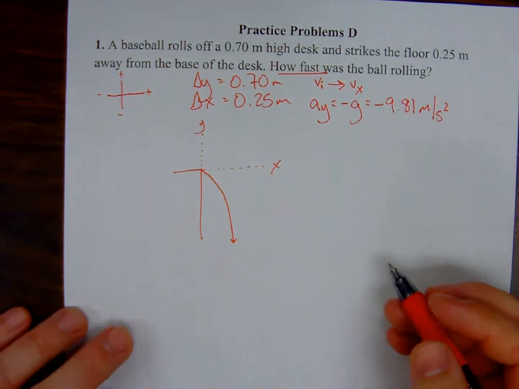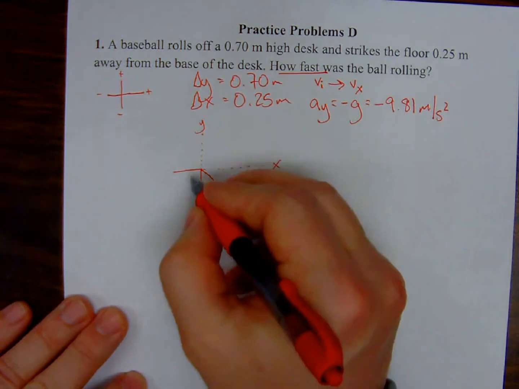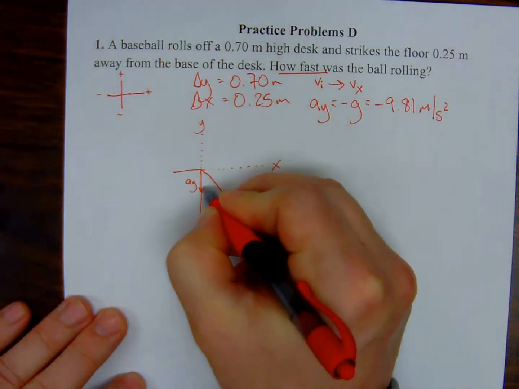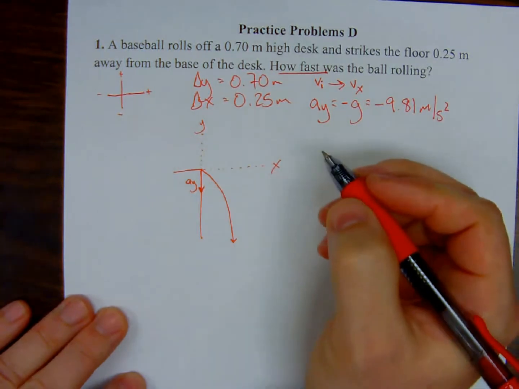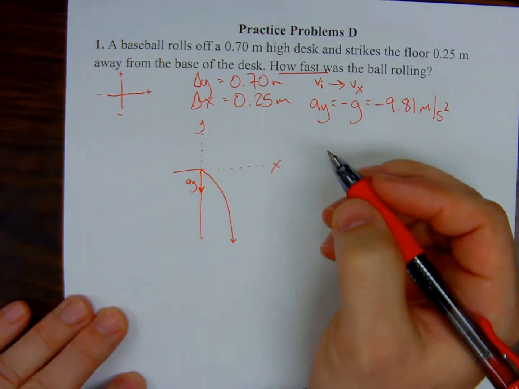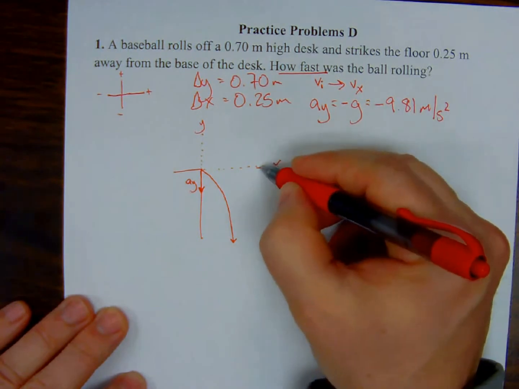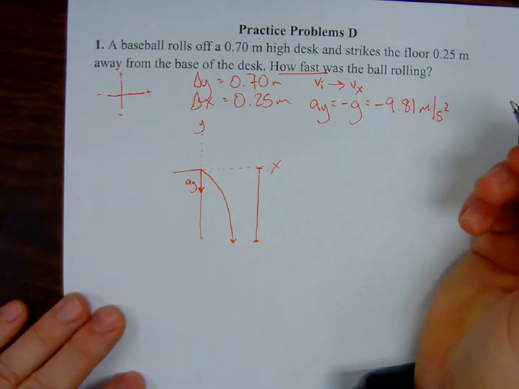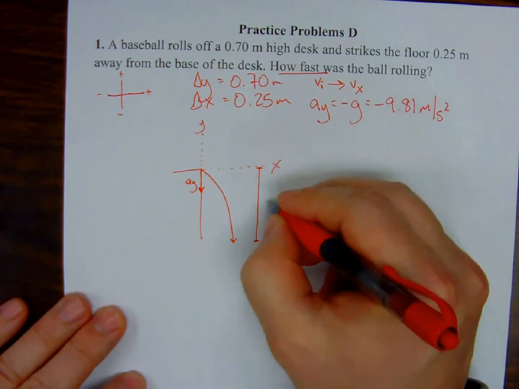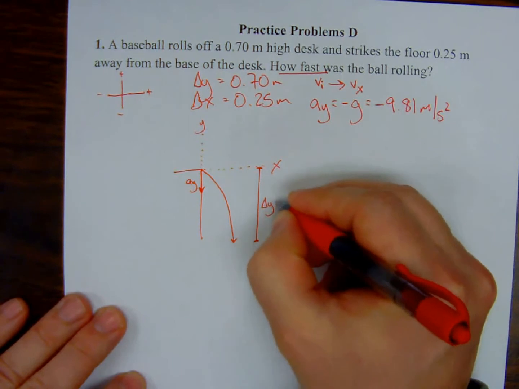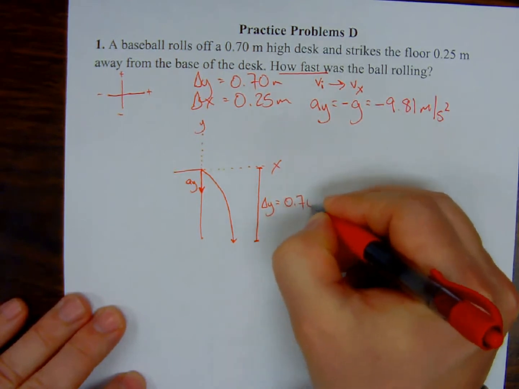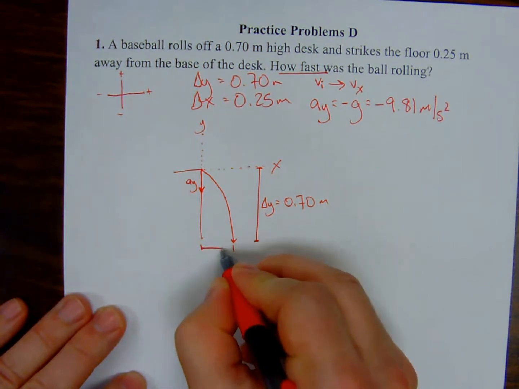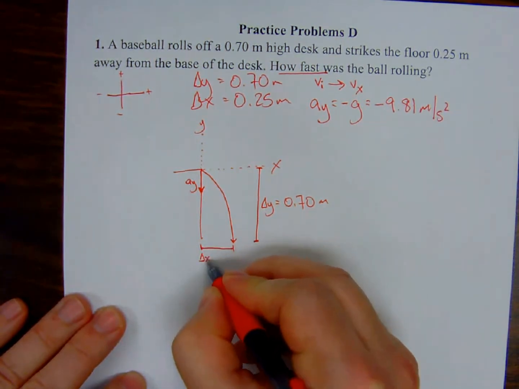We also have this distance, the delta y, which is equal to 0.70 meters. We also have the delta x, which is 0.25 meters. All right, so we have our situation. Let's see what we can do here.